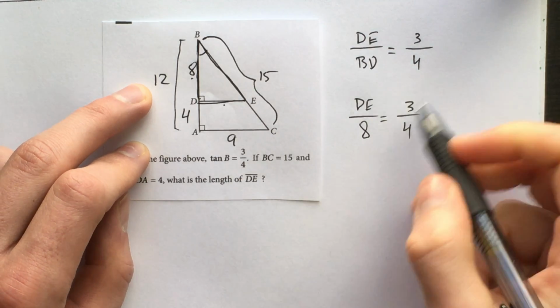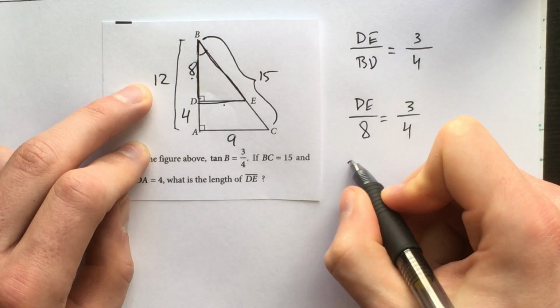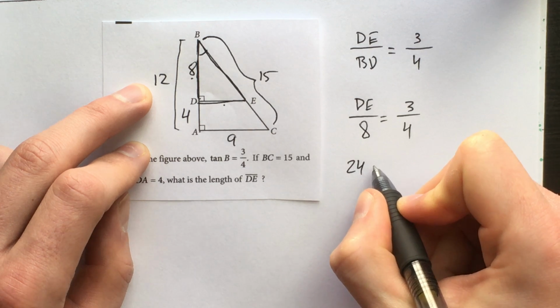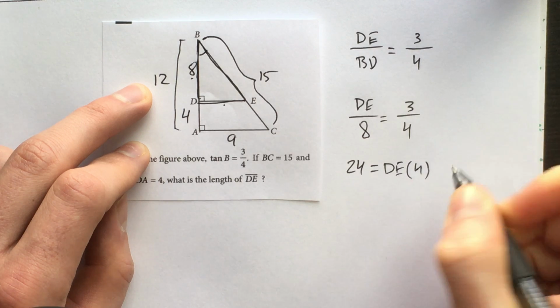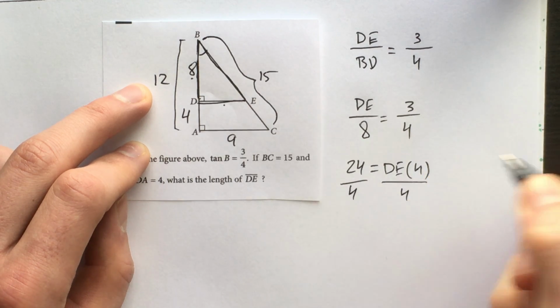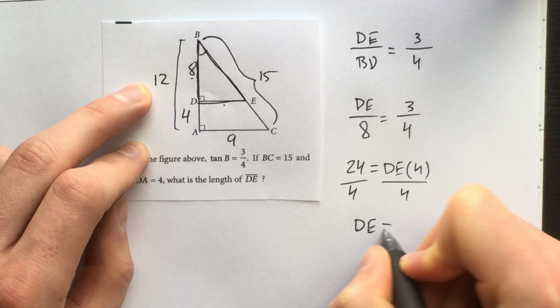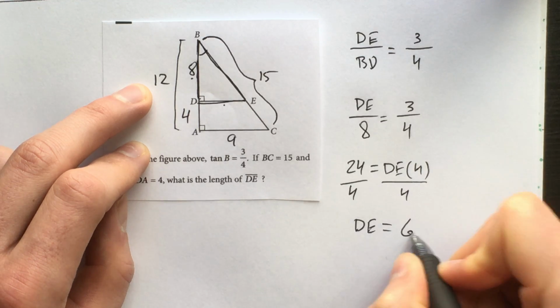You can just solve that proportion by, for example, cross multiplying. So that's 24 equal to DE times 4. And then you can just divide both sides by 4 to get that DE has to be equal to 6.